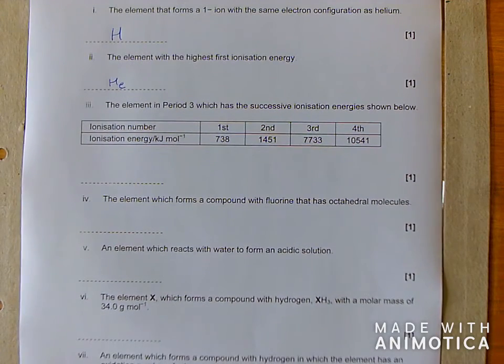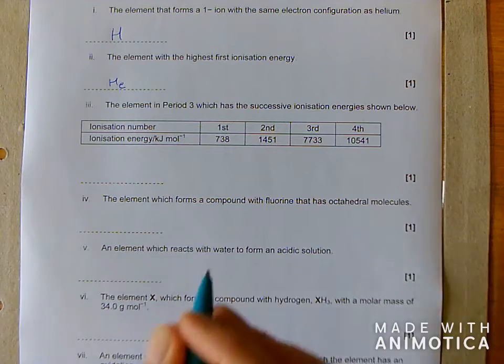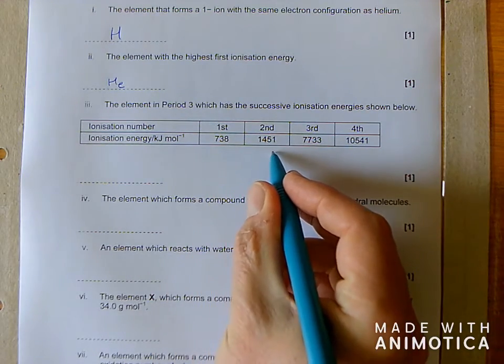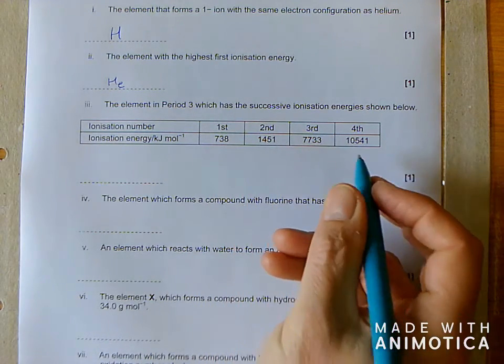Question 3 says the element in period 3 which has these successive ionization energies. So we've got 4 ionization energies there. They're increasing as we go from a 1+ ion to a 2+ ion to a 3+ ion to a 4+ ion, and the key with this one is we are looking for the big jump. So we're going from 700 to 1400 to nearly 8000 to 10,000.